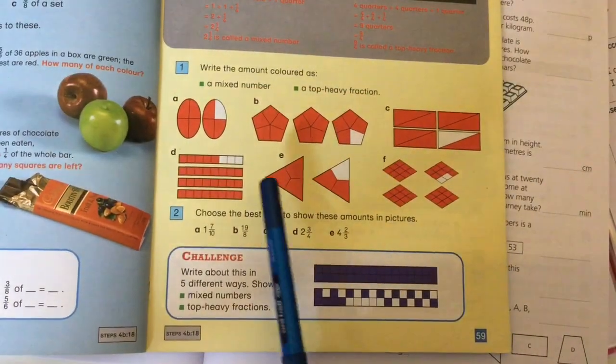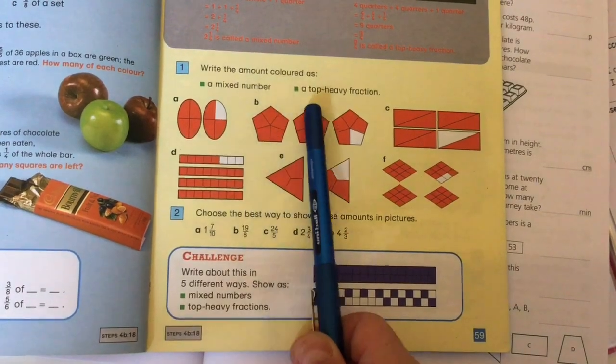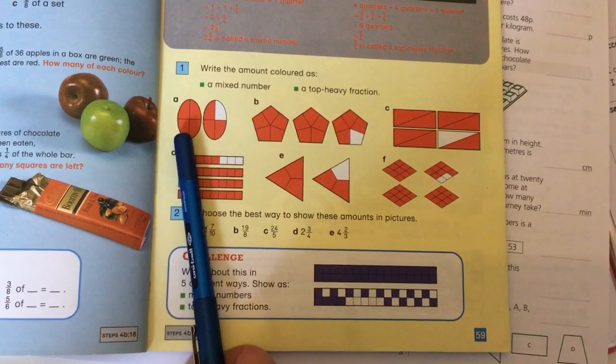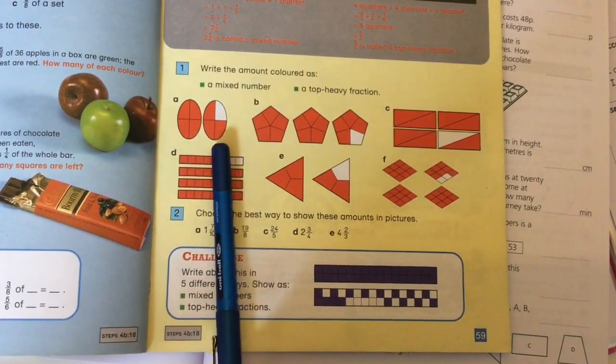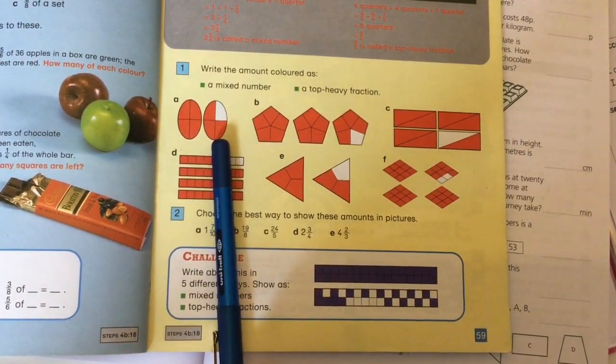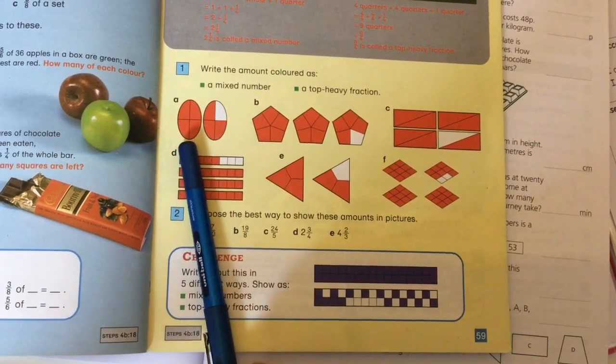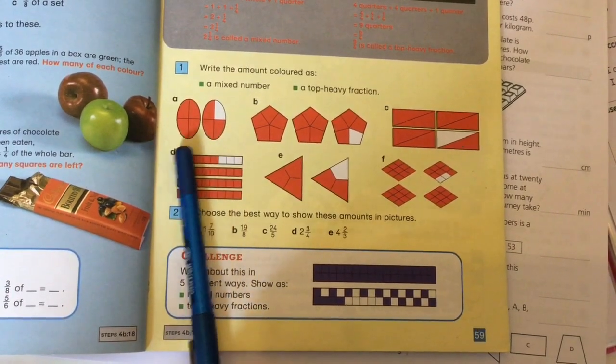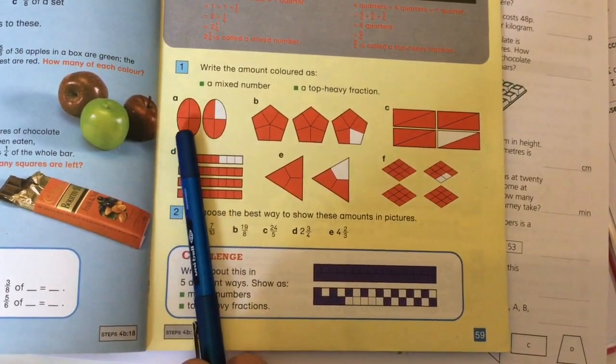So in your work today, you're going to have to write mixed numbers, and you're going to have to write them as top heavy fractions. So here we have 1 whole thing split into 4, and here we have another whole thing split into 4, but only 3 parts are shaded in. So as a mixed number, we're going to have 1 3/4. As a top heavy fraction, I wonder what that would be. How do we work it out?